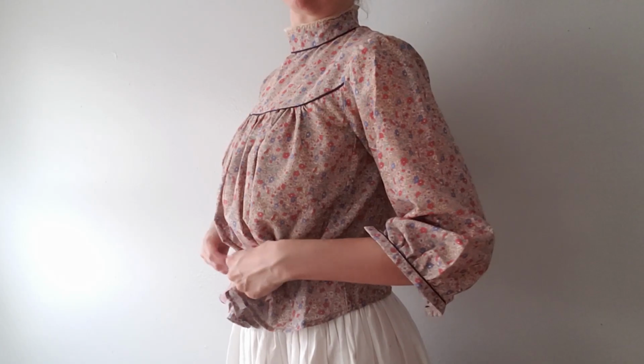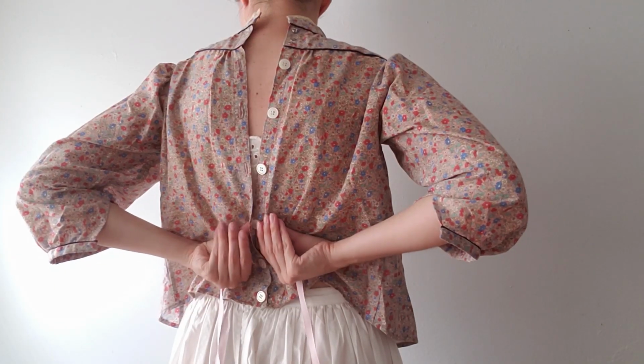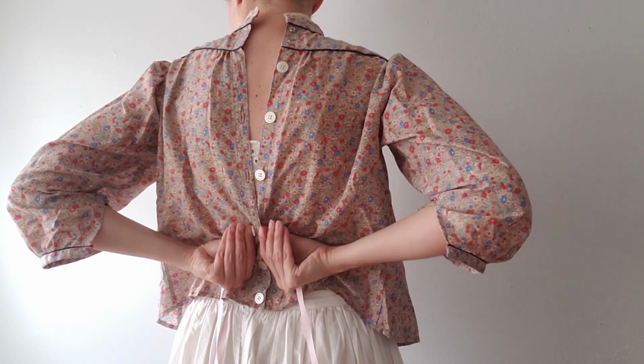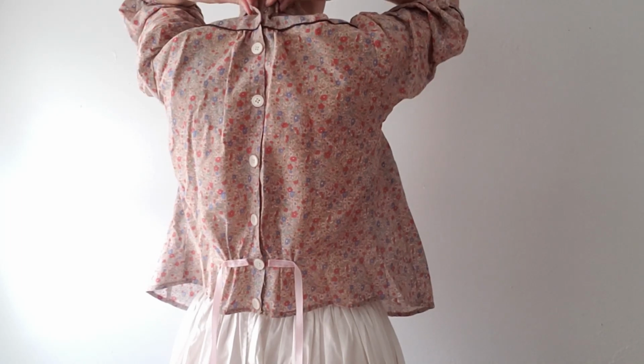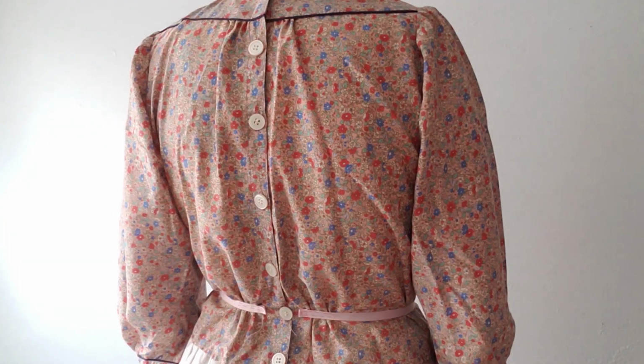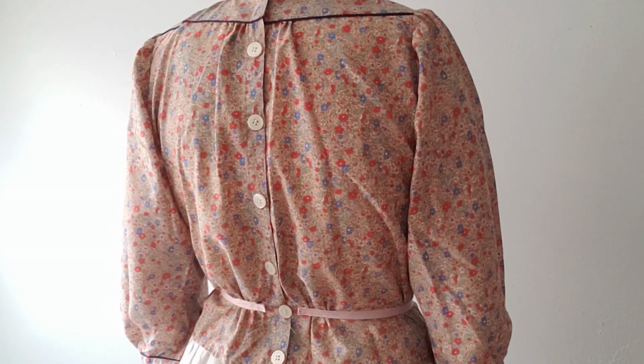All you need to do is tie the ribbon around your waist and the blouse is immediately fitted to you, which is excellent. The loose fit also allows me to do the buttons up the back by myself, which allows me to get dressed without any extra help.